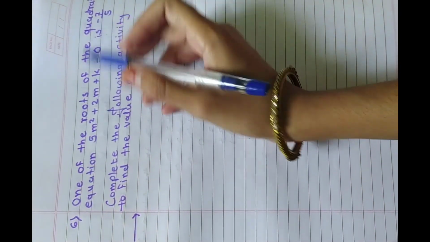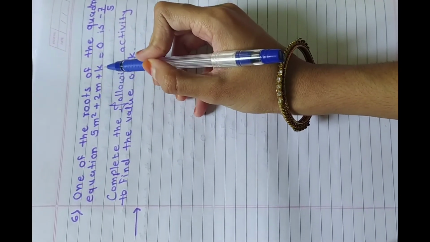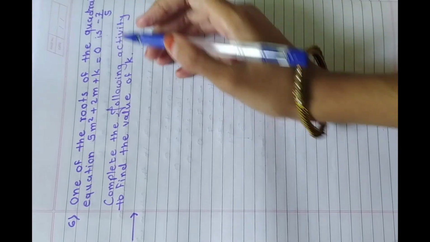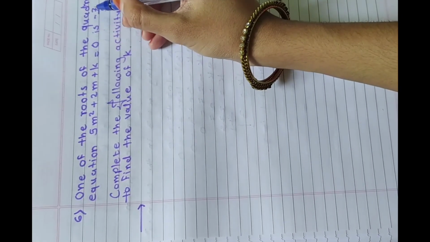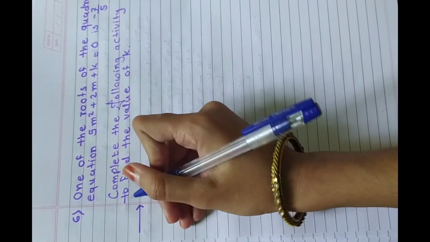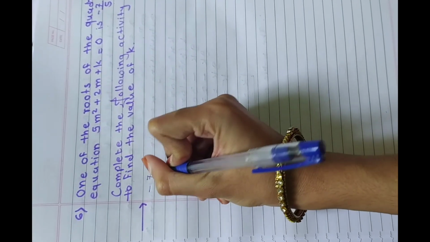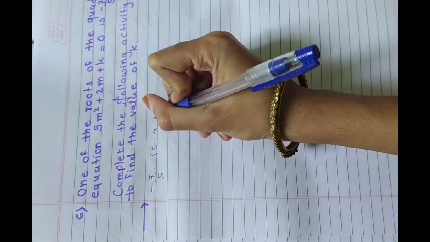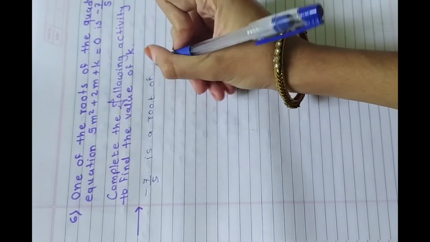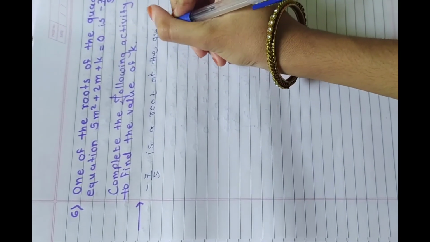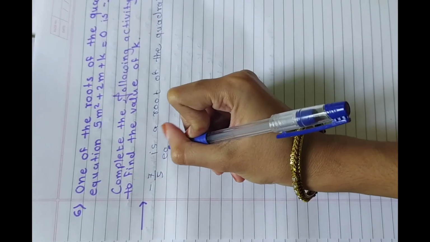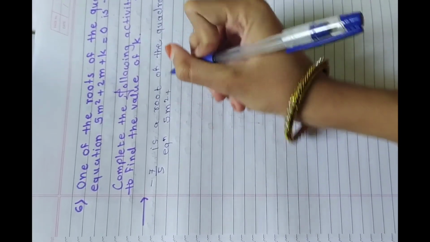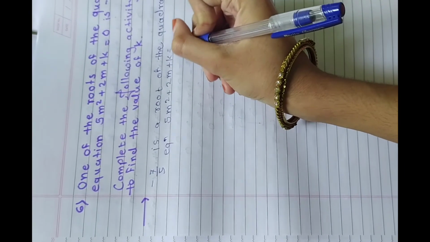Question number 6. One of the roots of the quadratic equation 5m² + 2m + k = 0 is −7/5. So complete the following activity to find the value of k. Now look here, −7/5 is a root of this equation. So write first, −7/5 is a root of the quadratic equation 5m² + 2m + k = 0.